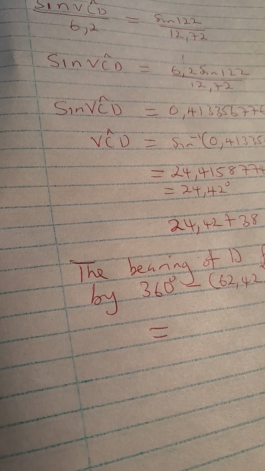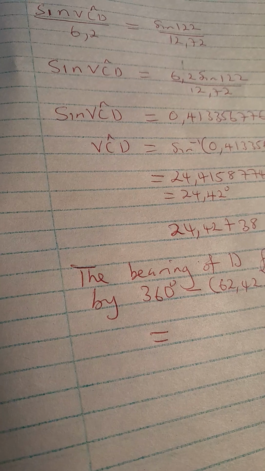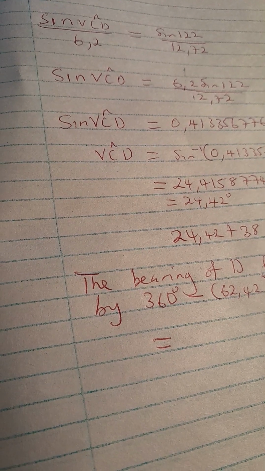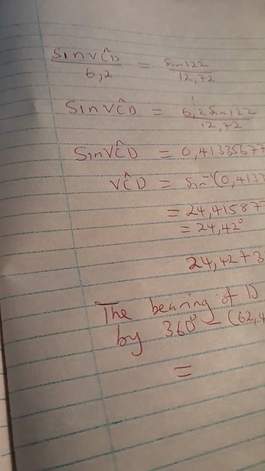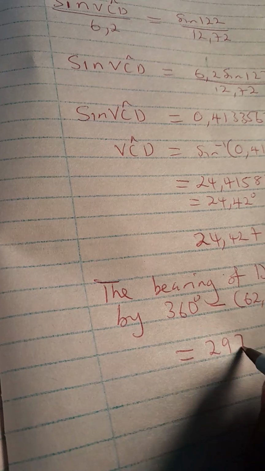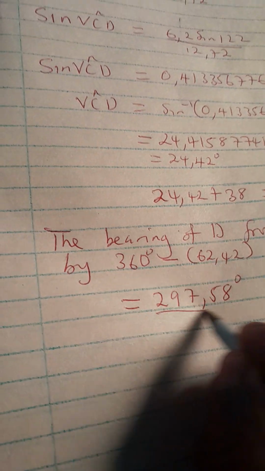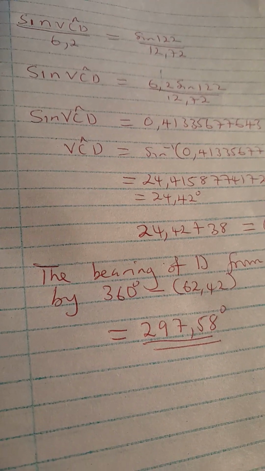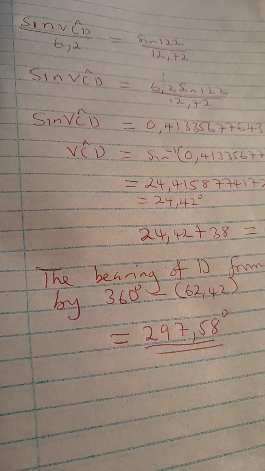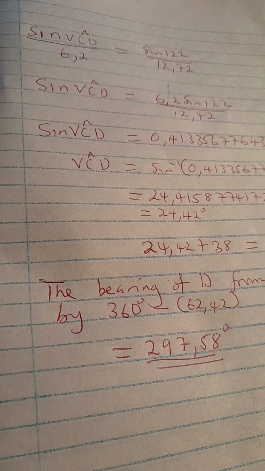We get 297.58 degrees. So that is the bearing of D from C, 297.